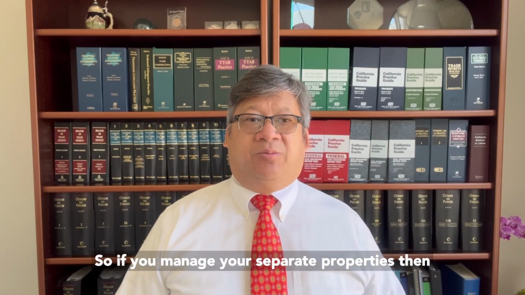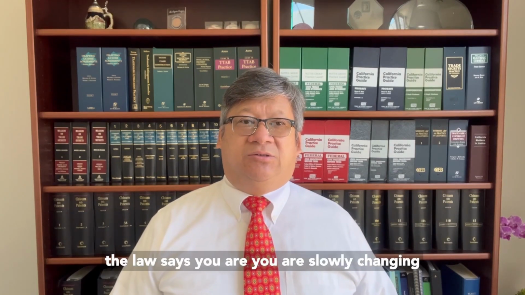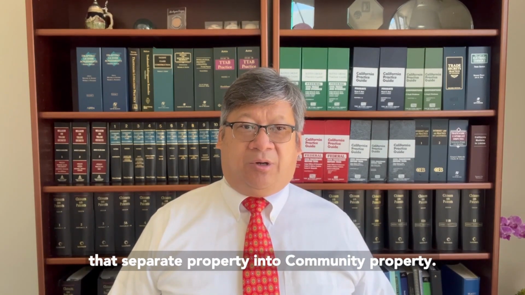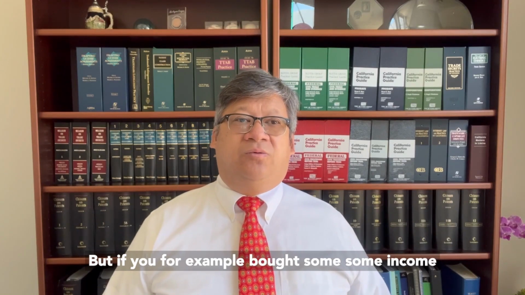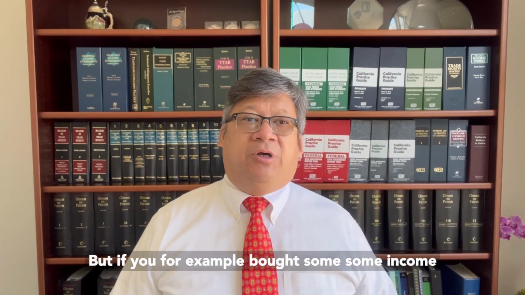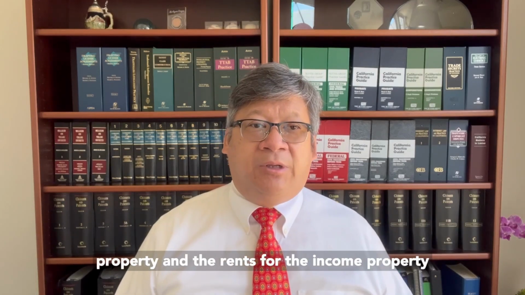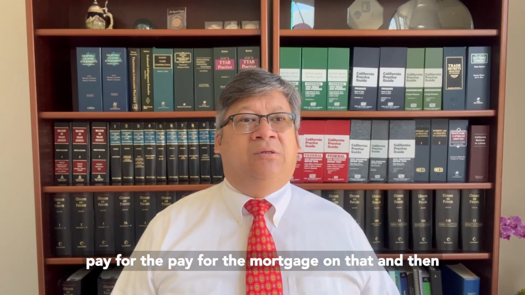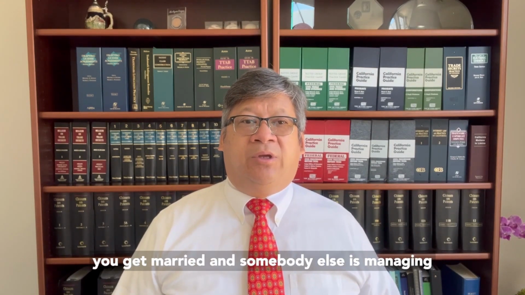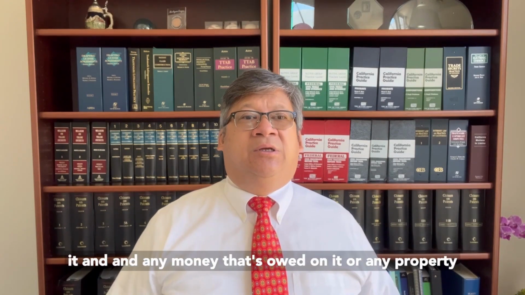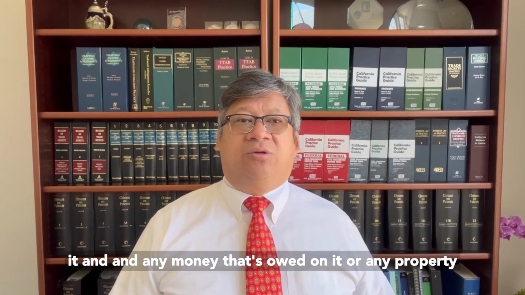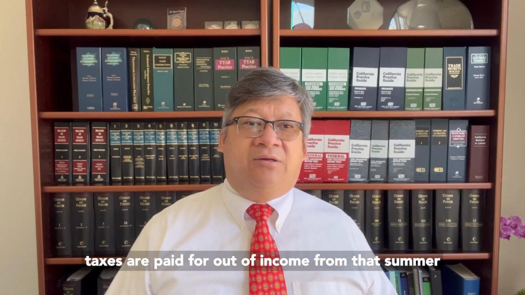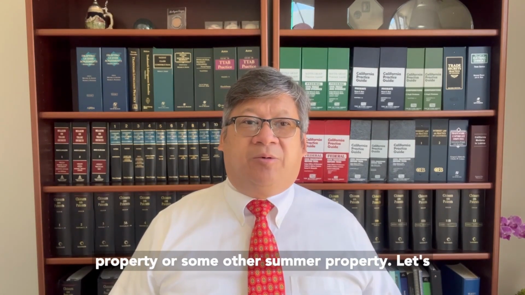So if you manage your separate properties, then the law says you are slowly changing that separate property into community property. But if you, for example, bought some income property, and the rents from the income property pay for the mortgage on that, and then you get married and somebody else is managing it, and any money that's owed on it or any property taxes are paid out of income from that separate property or some other separate property.